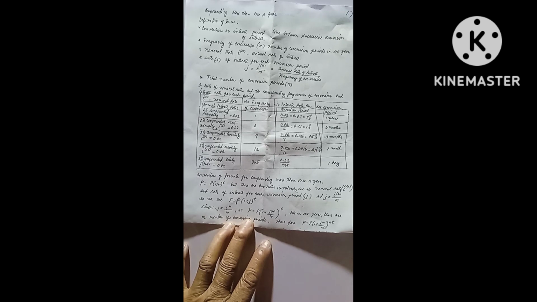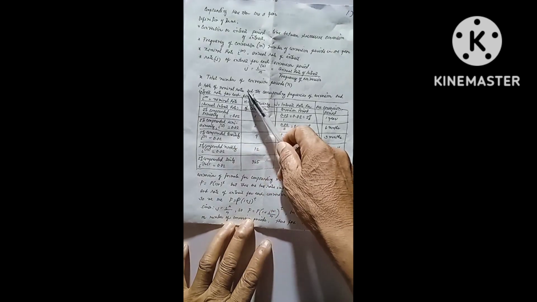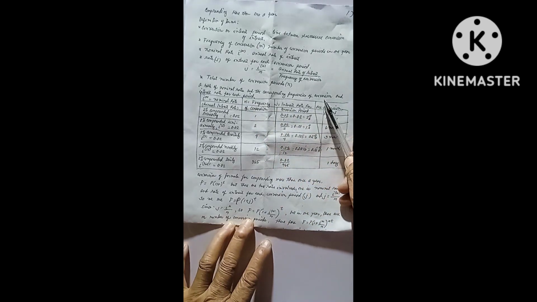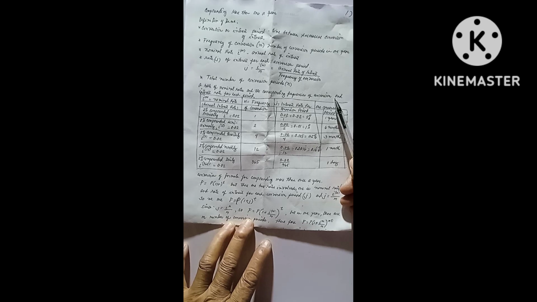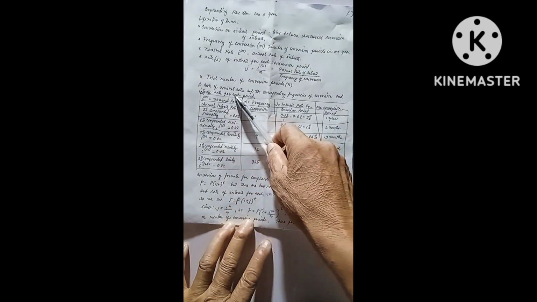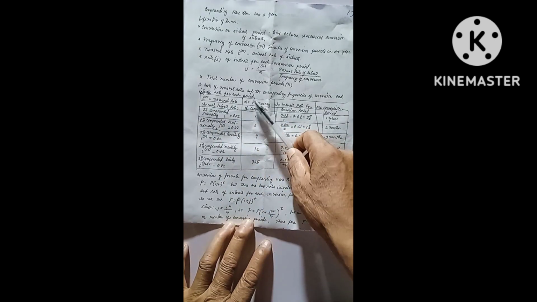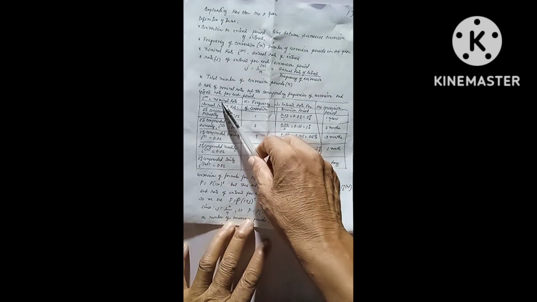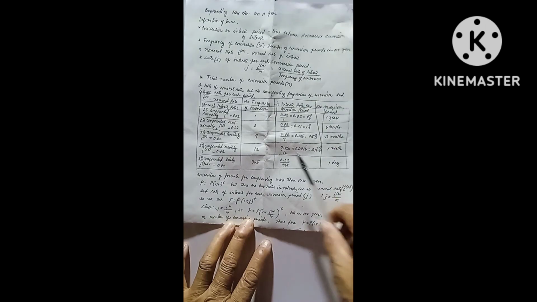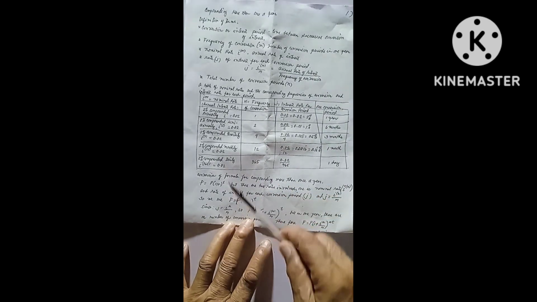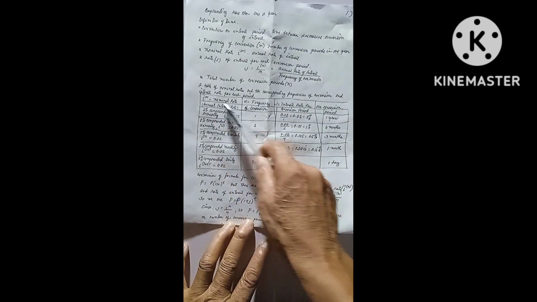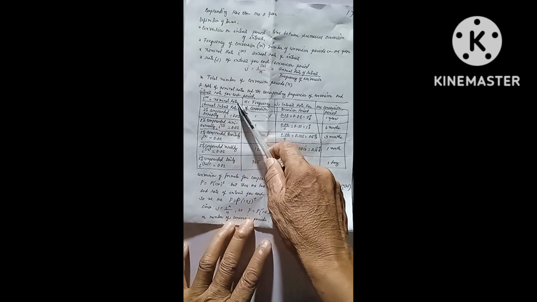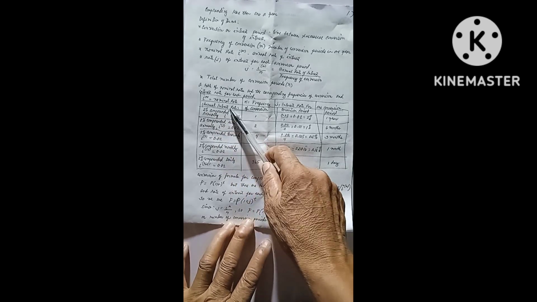So we have a table for nominal rates and corresponding frequencies of conversion, and interest rate for each period, so that we can really understand the definitions and the terminologies. We have here in this column I to the M, that is the nominal rate or annual interest rate.